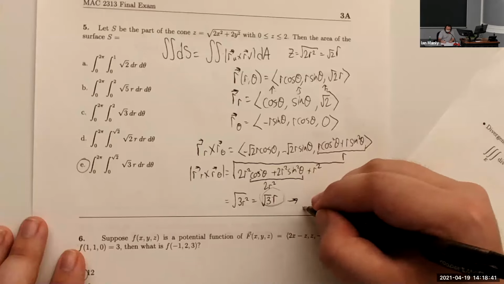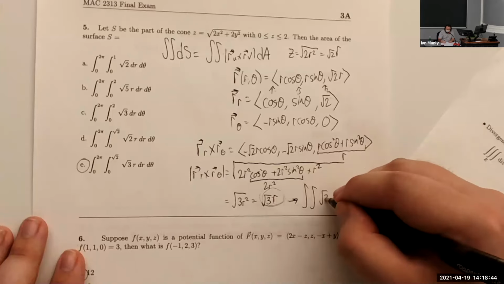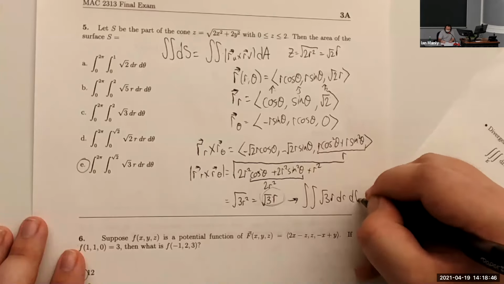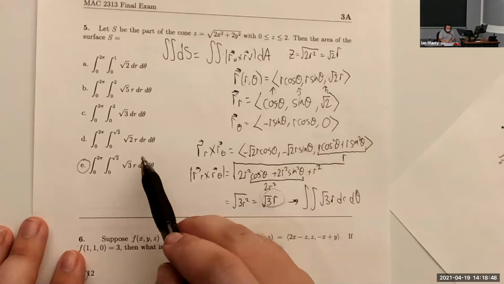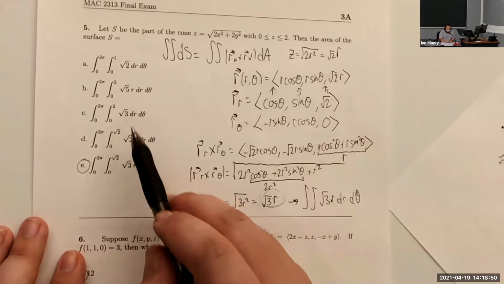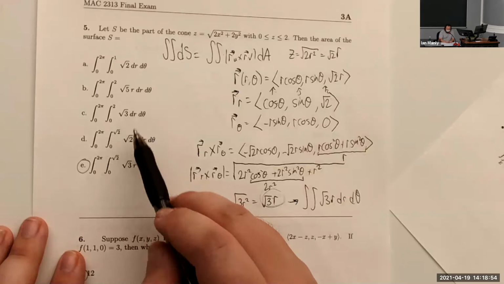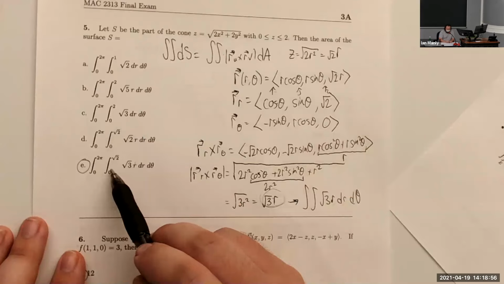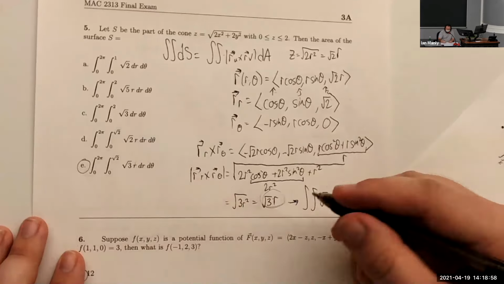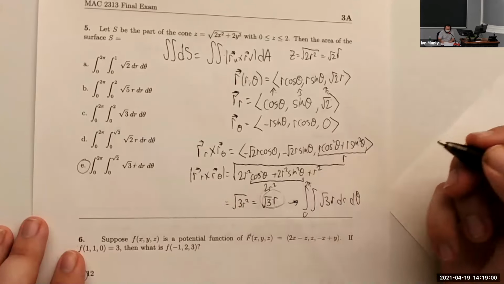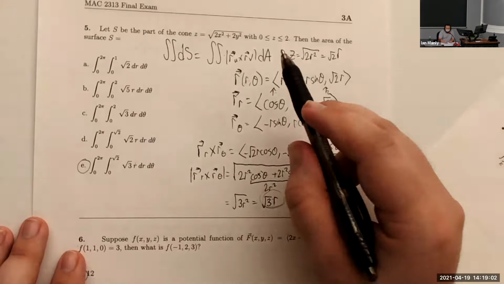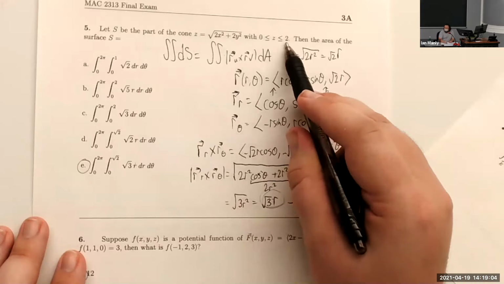All right, so then this will be the double integral of root 3r dr d theta. Now by figuring that out, we've already narrowed it down to these two here. So now it just comes to figuring out what the bounds are. And it seems like 0 to 2 pi for theta is there no matter what. And then remember, z ranges from 0 to 2, right?